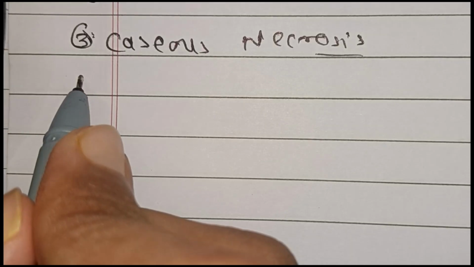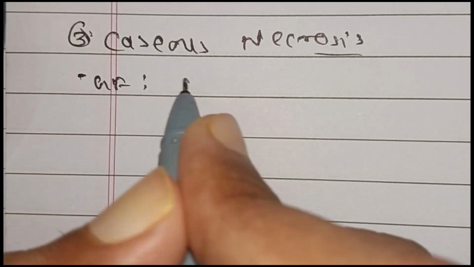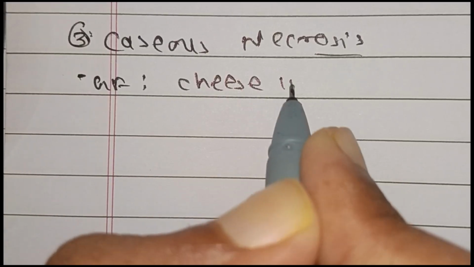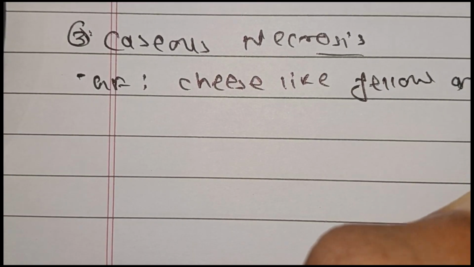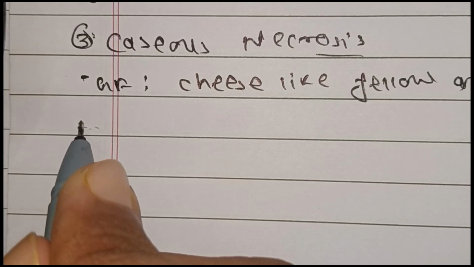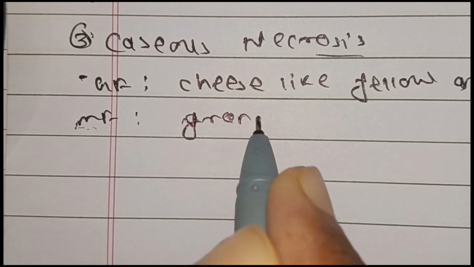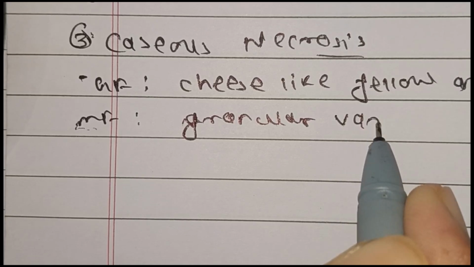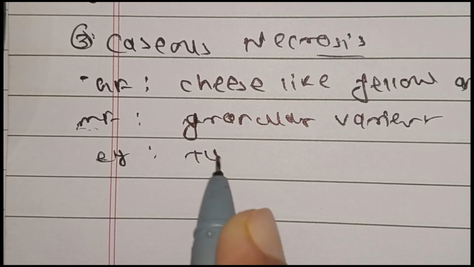So in caseous necrosis, the gross features are cheese-like yellow areas. Microscopic features: granular appearance. An example is tuberculosis.